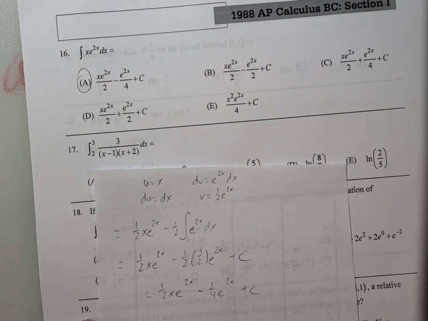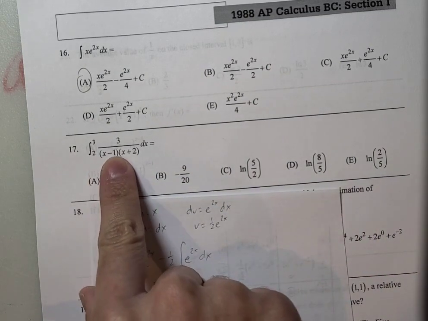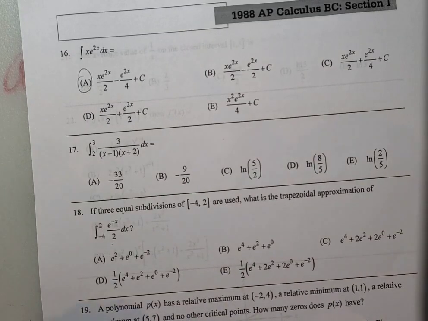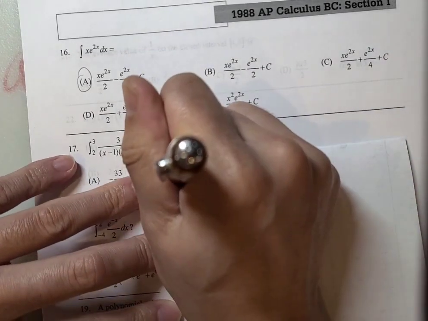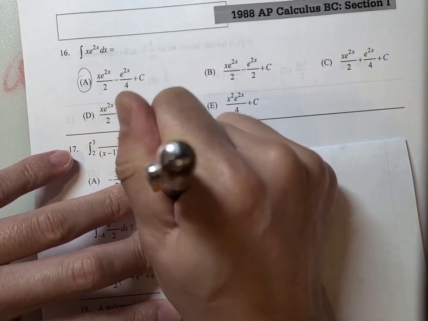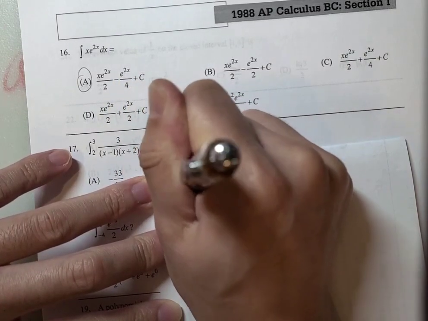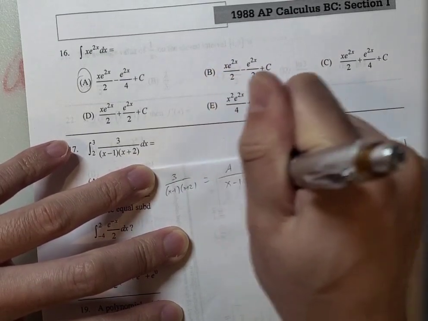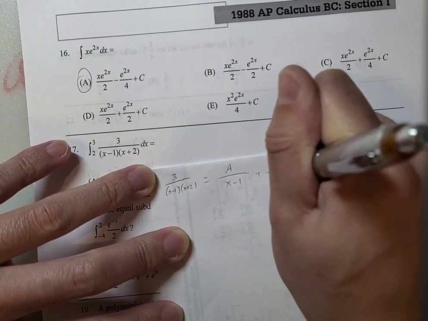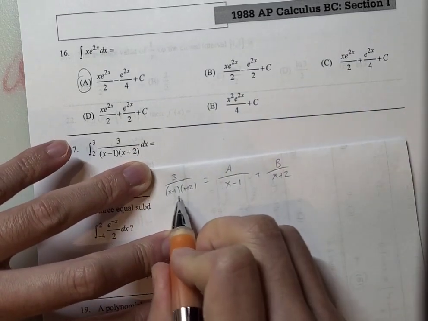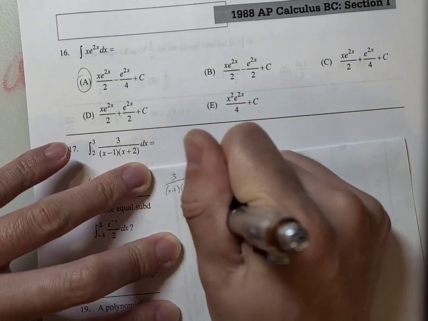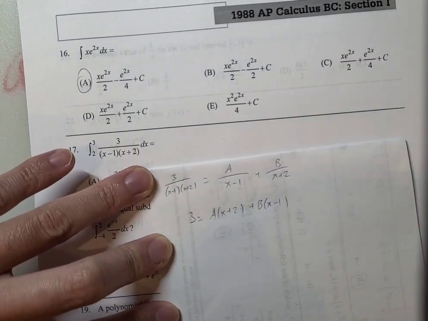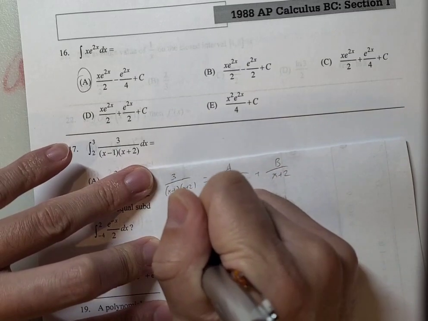A. Okay. This is a partial fraction decomposition. I could tell right away. Okay. So we can rewrite this as, so remember 3 over (x minus 1)(x plus 2). We can write it as some number a over x minus 1 plus some number b over x plus 2, multiply both sides by this denominator. 3 is equal to a times (x plus 2) plus b times (x minus 1). We plug in easy numbers like x is negative 2.